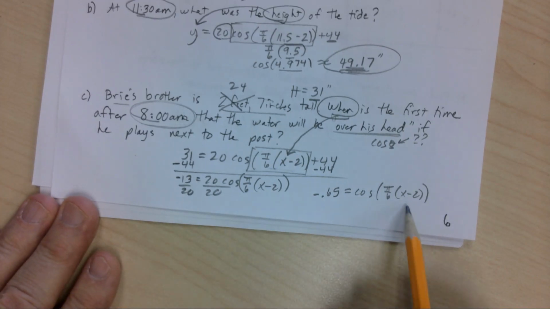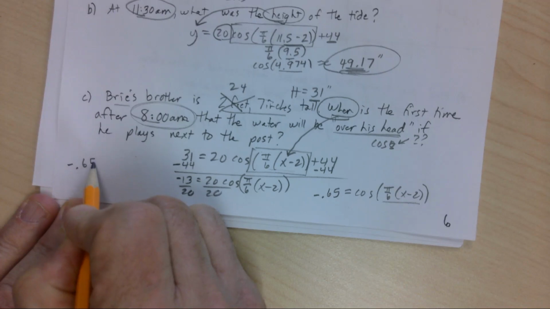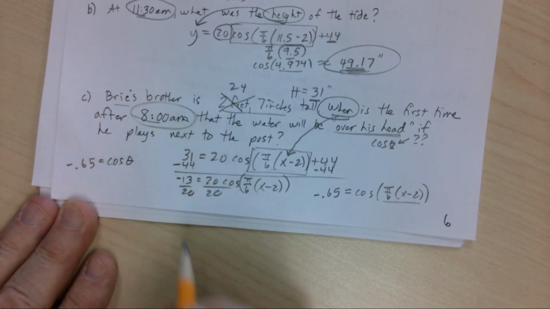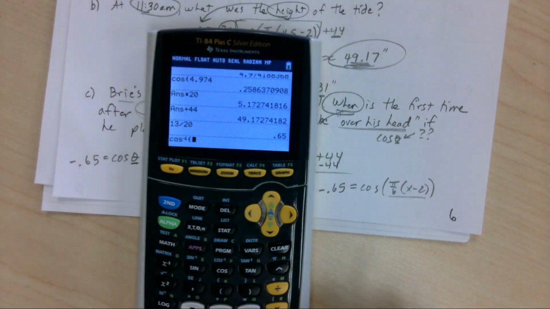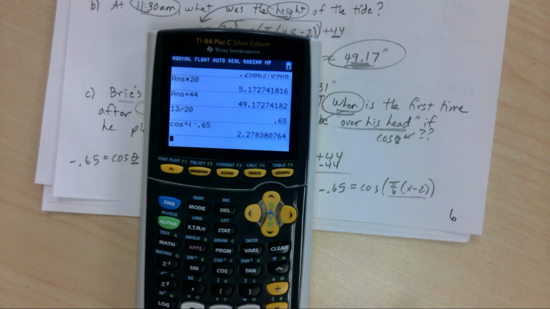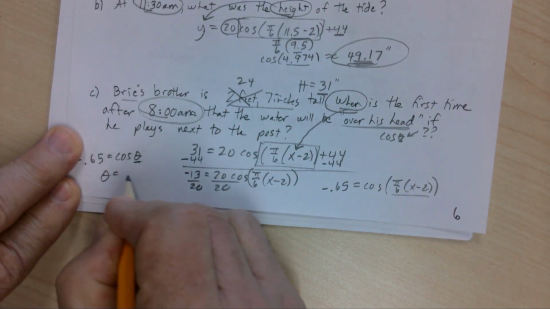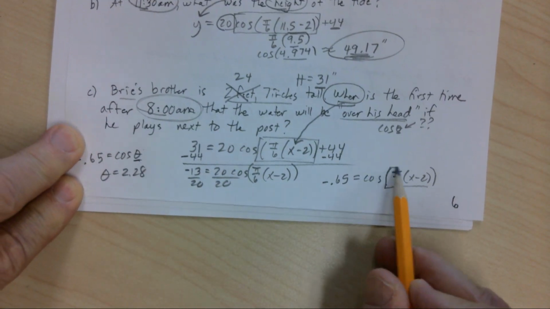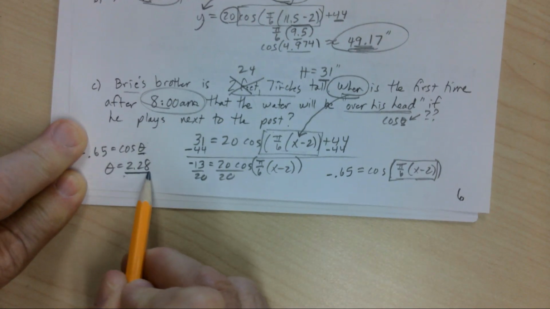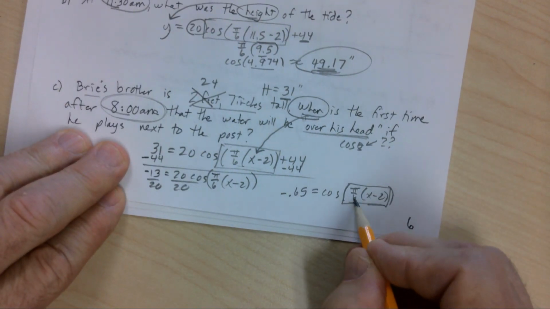Well, remember, guys, we're trying to find this. So if I looked at this generically and I went negative 0.65 equals cosine of some angle, how do we find that angle? Well, this is where we take our calculator, we go second cosine, negative 0.65, and it gives us 2.278. I'm going to call it 2.28. So theta equals 2.28, which means this stuff has to equal 2.28. That's new. I know that's new. So I'm going to convert this and then distribute it.